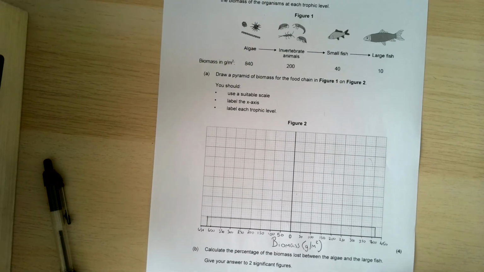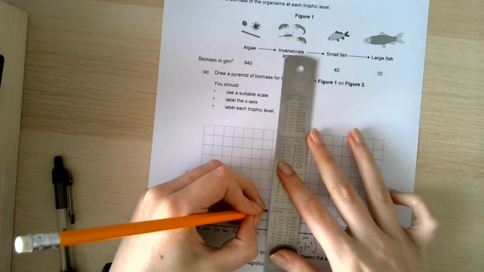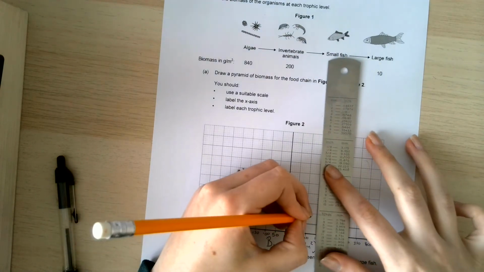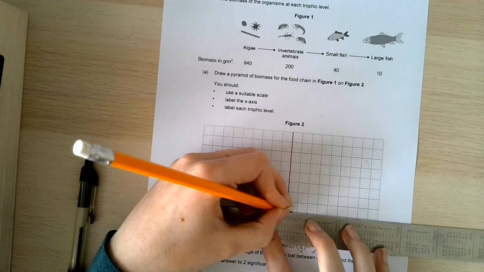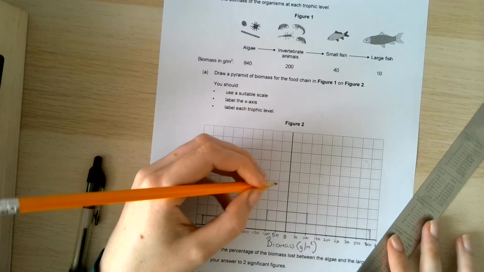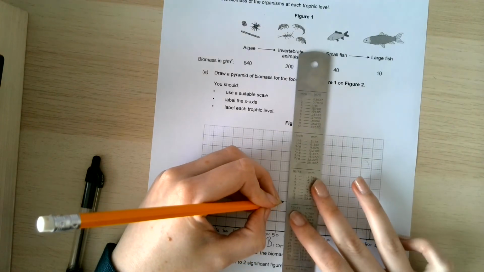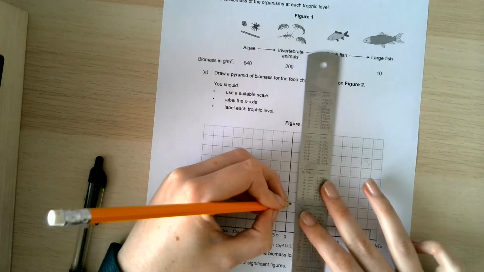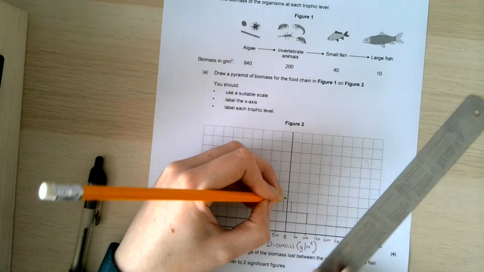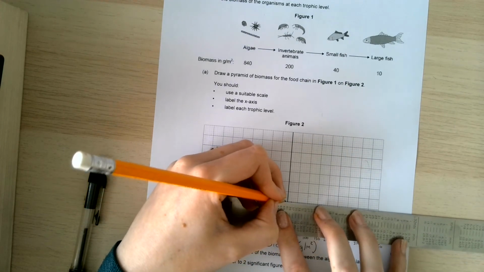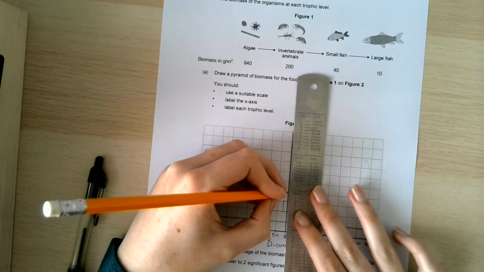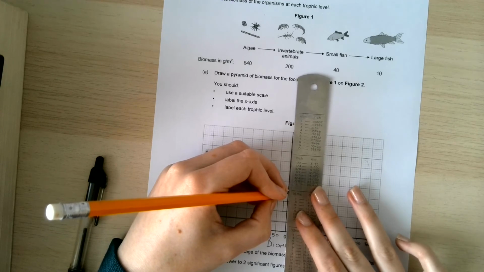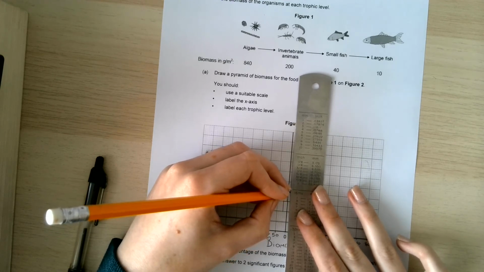Your second bar, so the second one is invertebrate animals, goes up to 200, so I need to go to 100 either side, which is here and here, and join that up. My third is small fish, which is 40, so I need to go 20 either side, so that's 2 small boxes. And then my last one is large fish, which is 10. So each box is worth 10, so I'm going to need to do half to do 5 on either side. So I'm just going to do that freehand because I think I'll be able to do it a bit better.